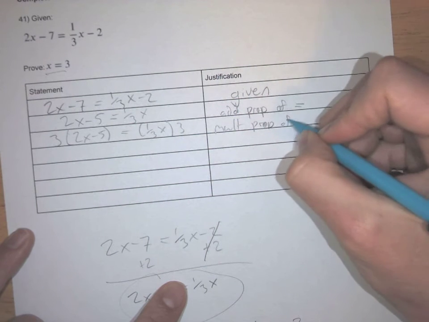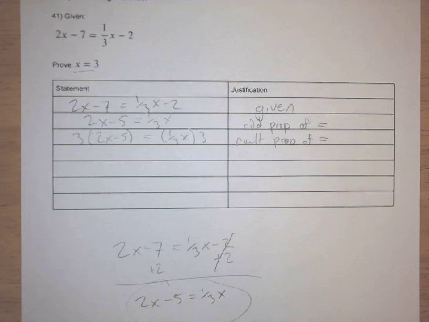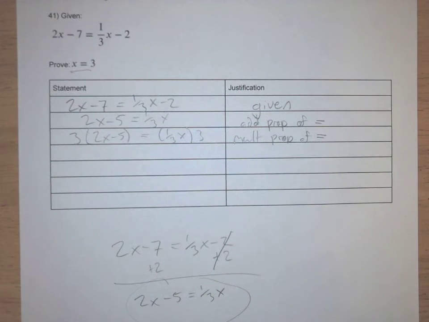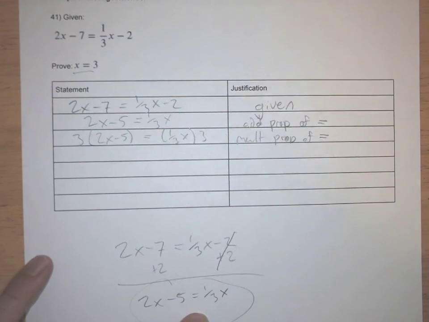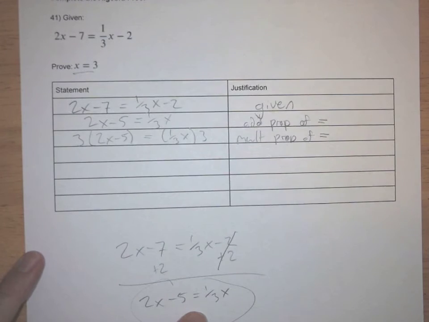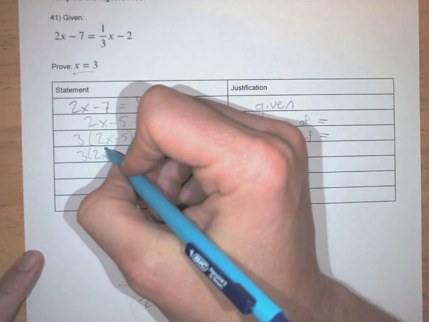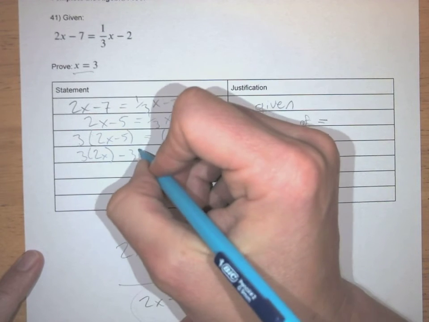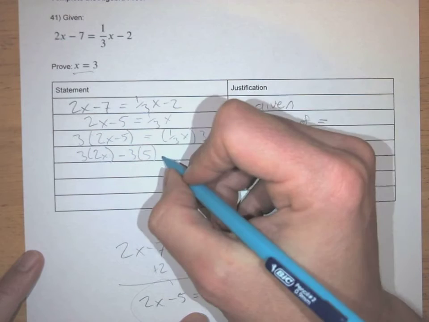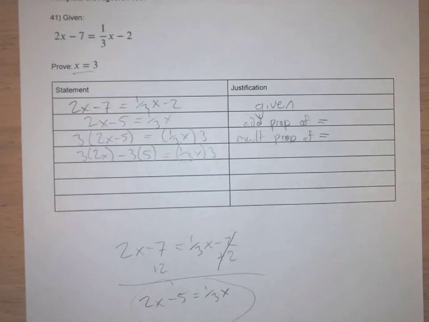Abbreviation is fine, but we want to make sure that we're stating that this is a property. And also we need to say that it's a property of equality. So don't just say multiplication, because if you just say multiplication, you're not referring to a property. Okay. The next thing we're going to do here is we're actually going to distribute. So what you'd have is 3 times 2x minus 3 times 5, something like that.